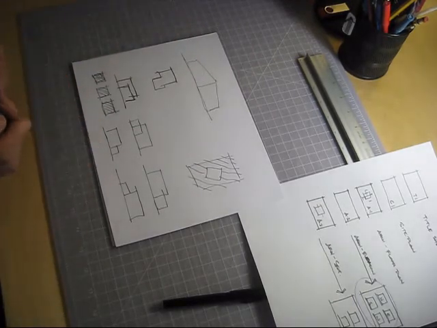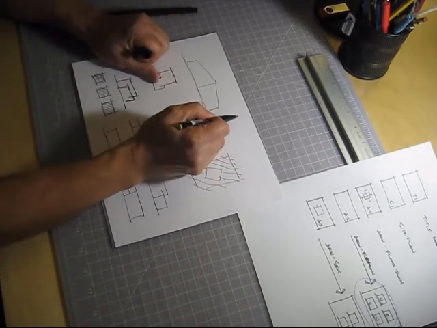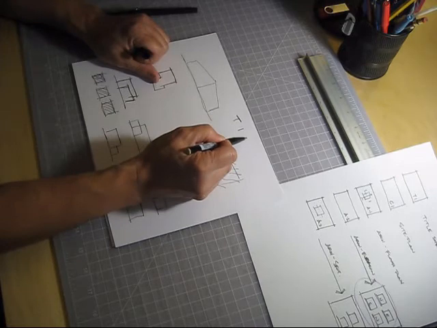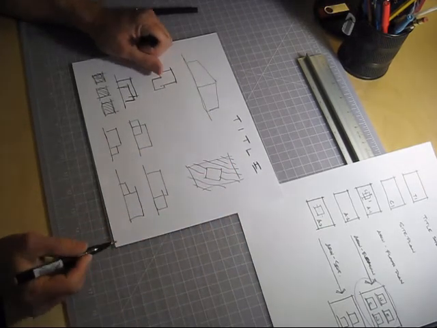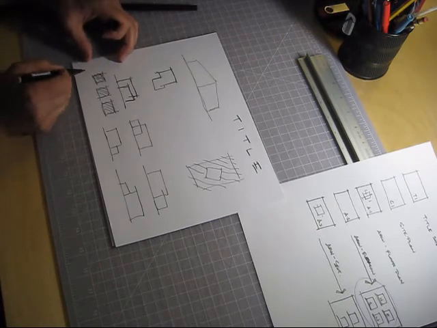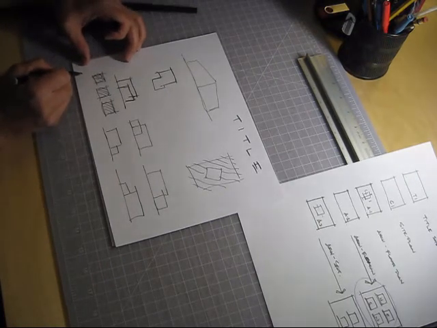Maybe this will also contain a title of some sort, right? So it might say title. Might have other textual information on here.